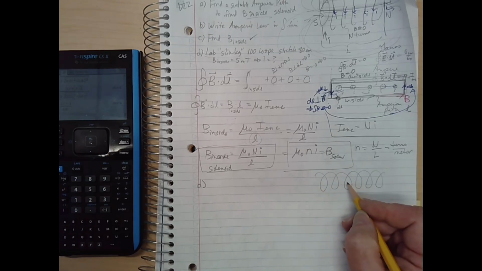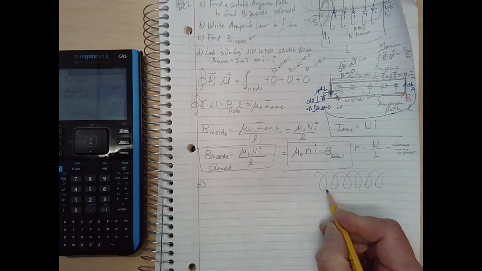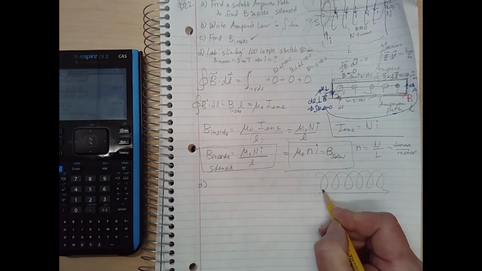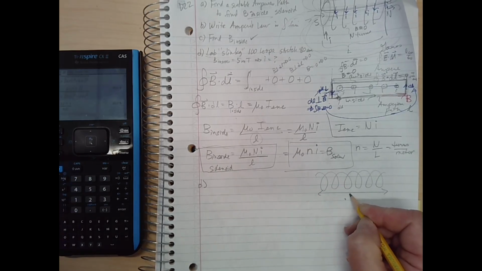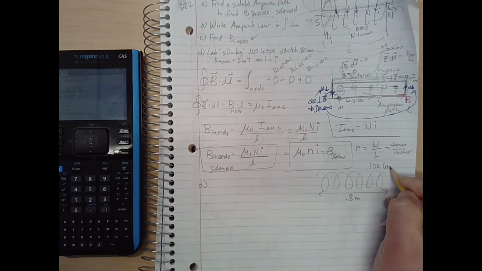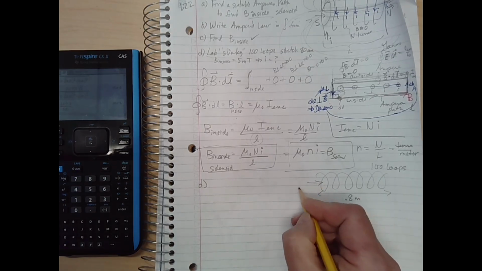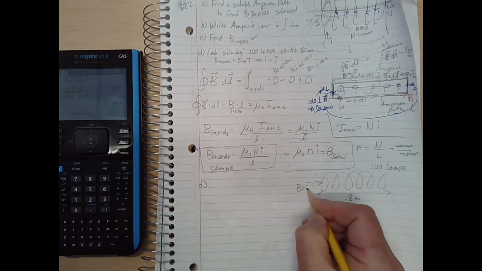Okay, so if we have our slinky like this, say it has 100 loops, and we're going to stretch it to be 0.8 meters long, 100 loops. And then we want to get a field inside of 5 milliteslas.